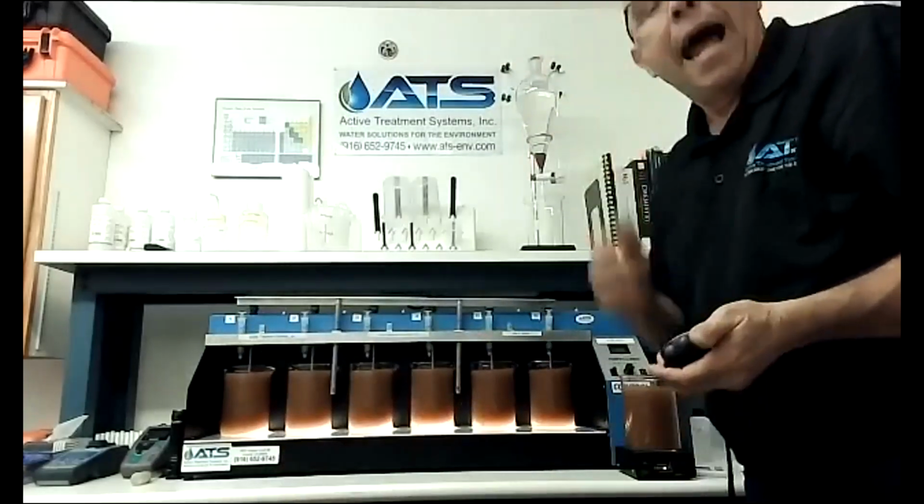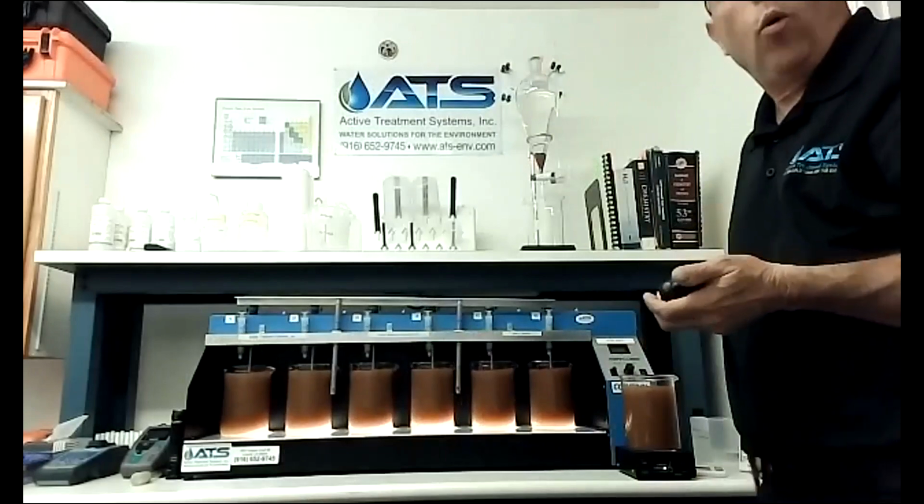So for an actual active treatment system, this requires a very fast flash mix. You get a 30-second flash mix of high speed, 15 more seconds of half that speed, and 15 seconds at 50 RPMs. And that represents what's happening because it takes about a minute to get from the static mixer into the tank.